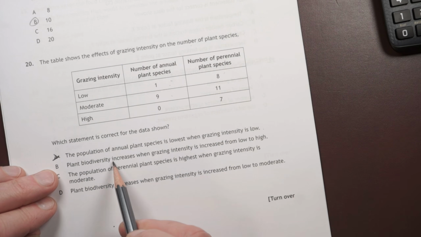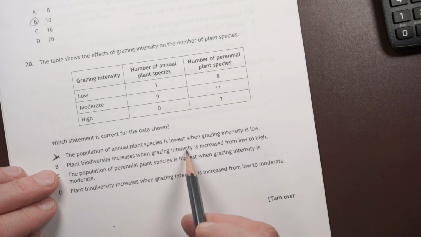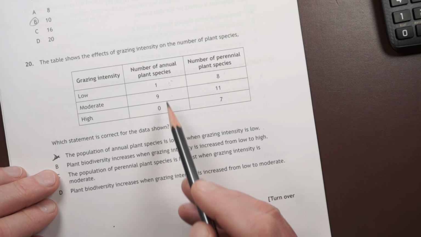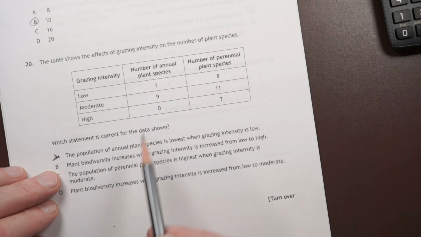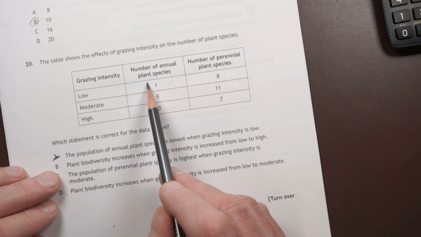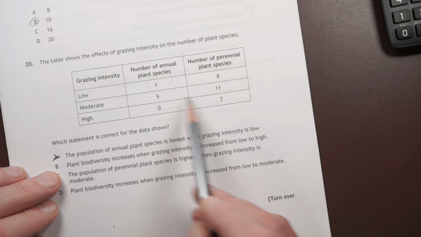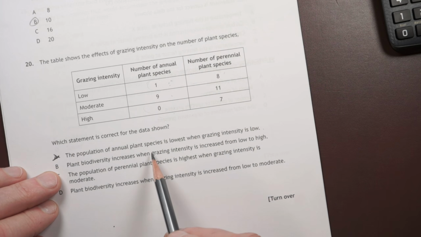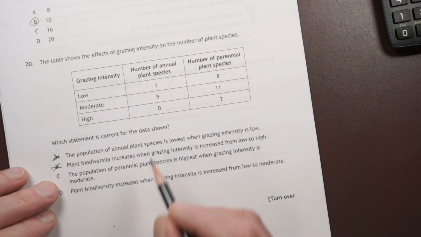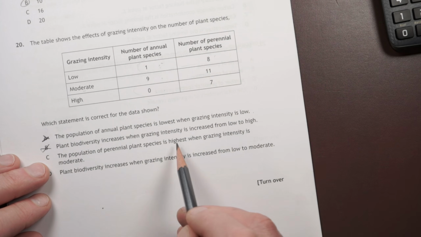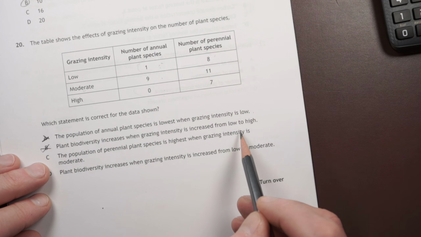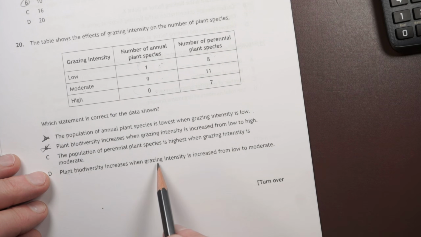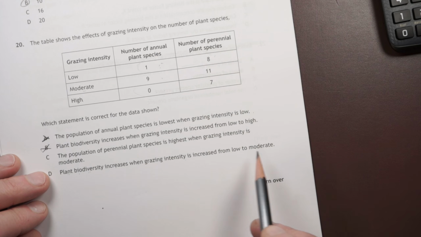Plant biodiversity increases when grazing intensity is increased from low to high. Well, plant biodiversity is the number of species. So we get 9 species here and we get 7 species here. Low to high. So that's wrong. It doesn't increase. The population of perennial plant species is highest when grazing intensity is moderate. The plant biodiversity increases when grazing intensity is increased from low to moderate.